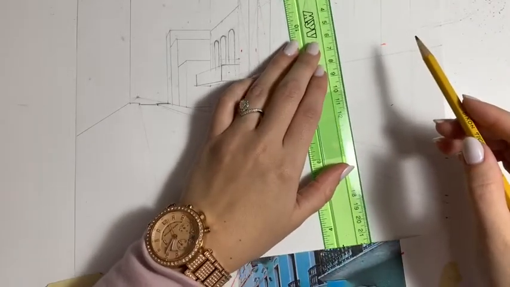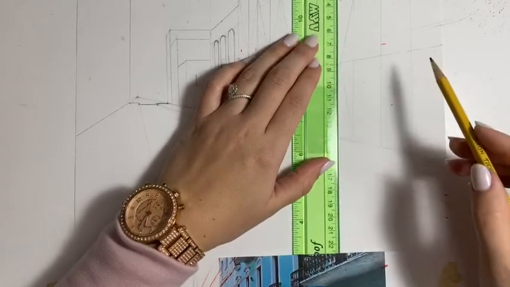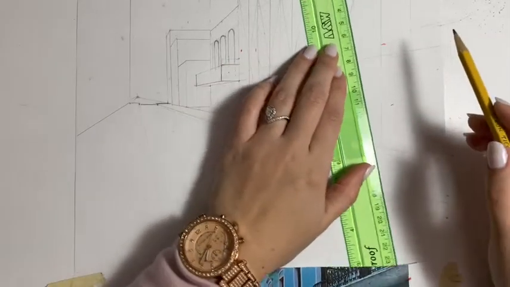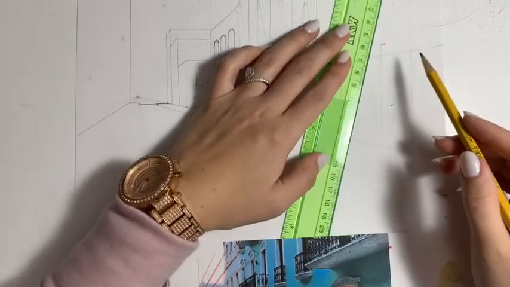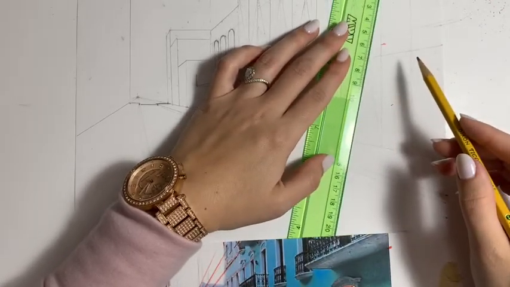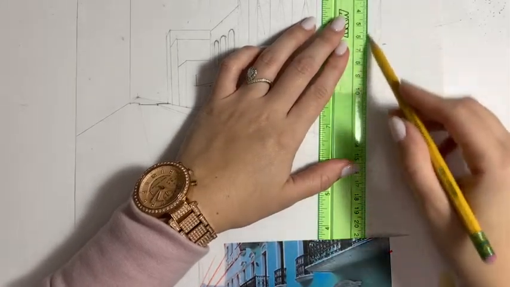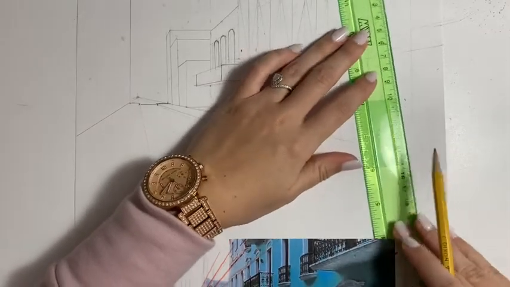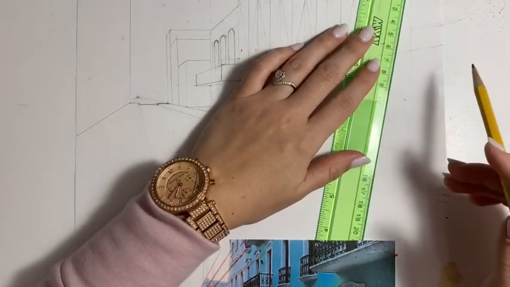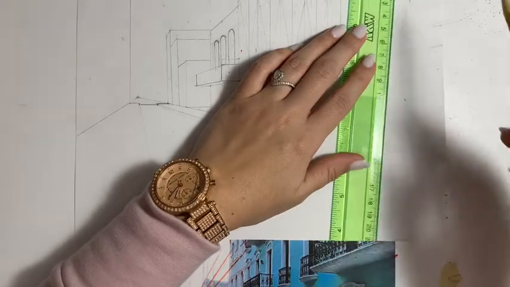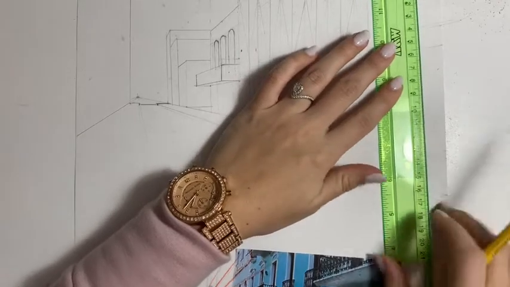All right, almost there. And there we go. Almost done. We've got to do two more columns. And our last column.